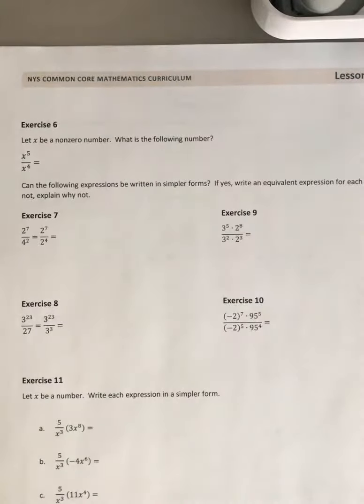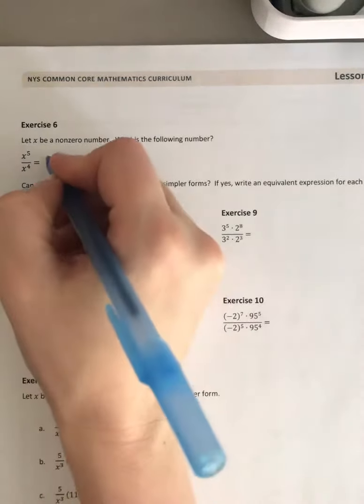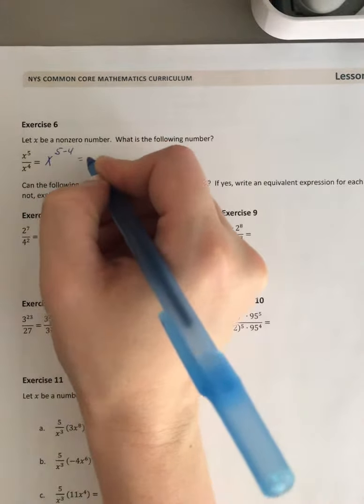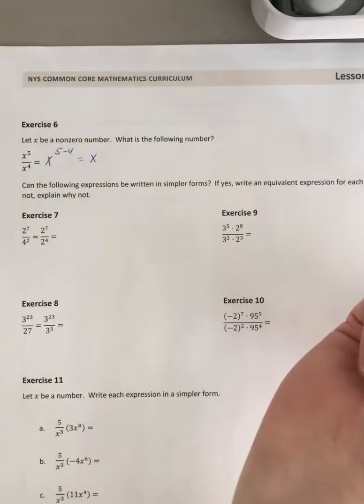Exercise 6. Let x be a non-zero number. What is the following number? So we already tried that before. We have x to the 5th minus 4th power, and that is x to the 1st or just x.